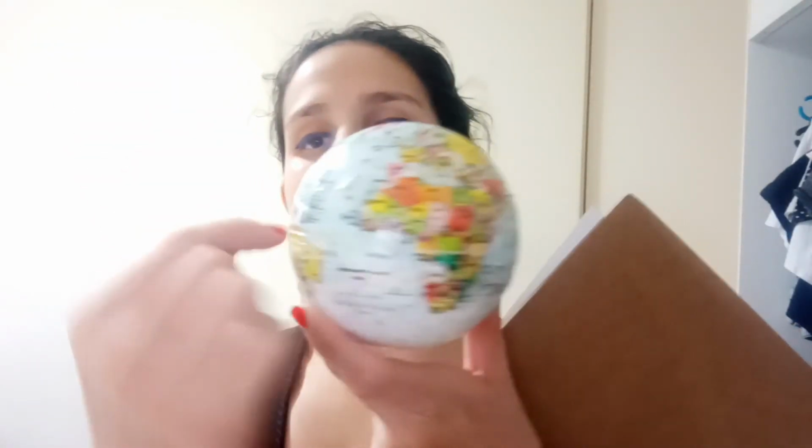Okay, so in page 43, we have the geographical coordinates. The geographical coordinates are many lines and squares that the Earth is divided into. Look here. This is the Earth. There is a line here in the middle, an imaginary line that divides the world in north and south. This line is called the equator.